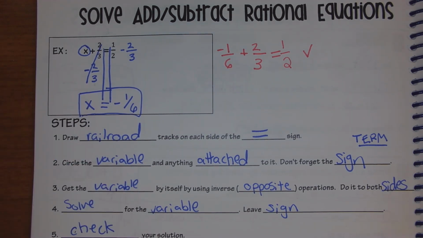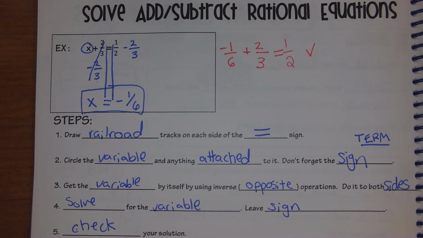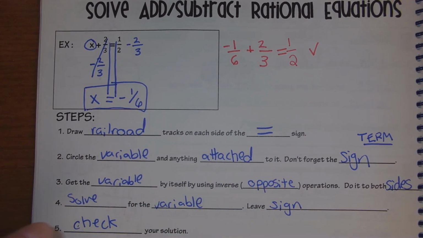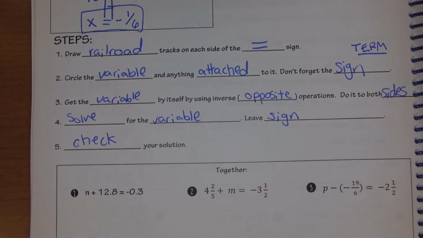Okay, and sometimes it'll be a multiplication or a division problem, and you have to know which operation is taking place, because that's a big deal, because we're doing an opposite operation. We're not changing the sign, okay, unless it calls for it. Now let's look at our together problems.